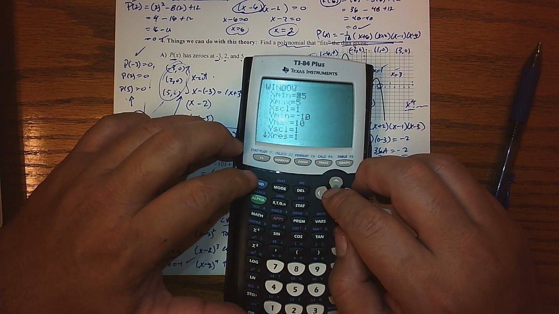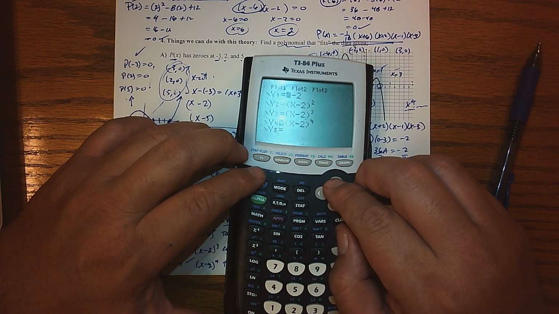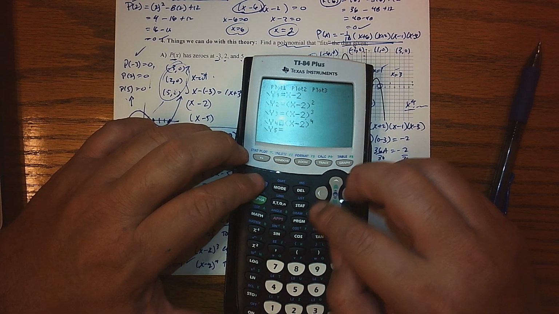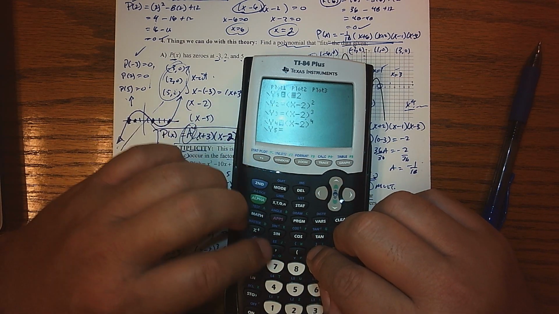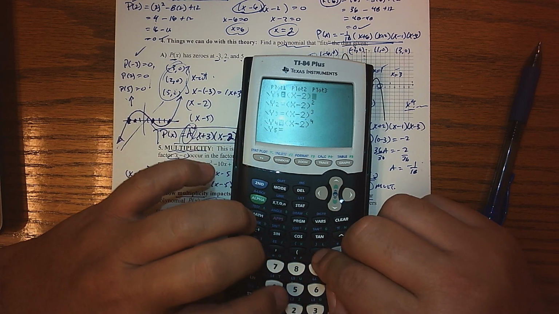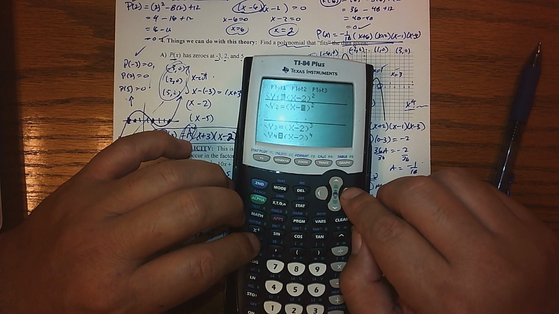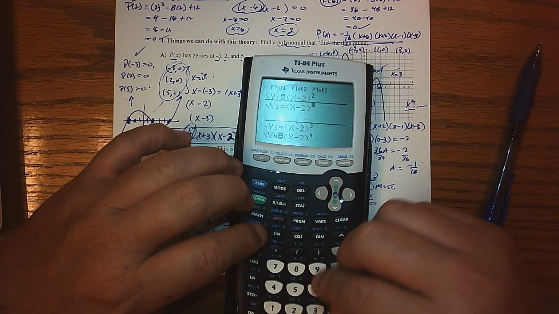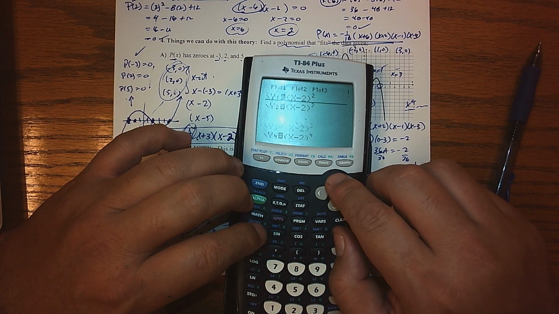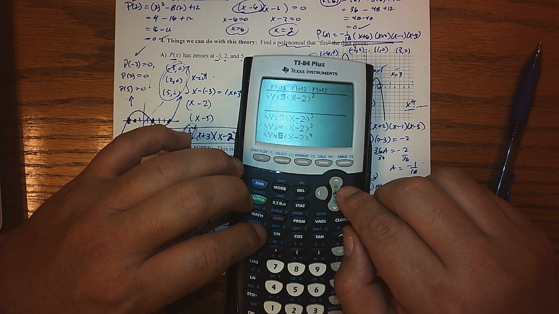So let me go to my y, and how about I change this to (x - 2) squared, and we'll change this to 4, because I want to do even powers.